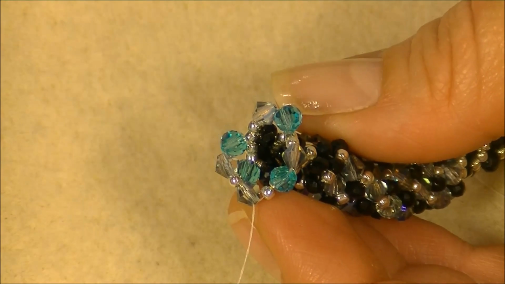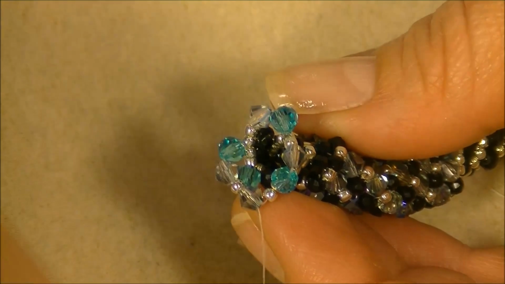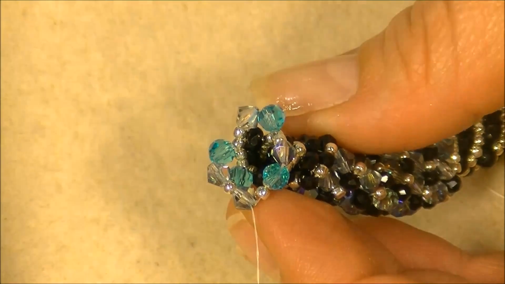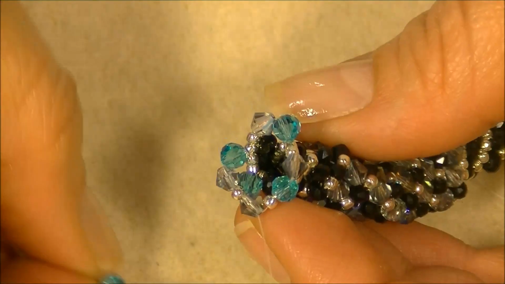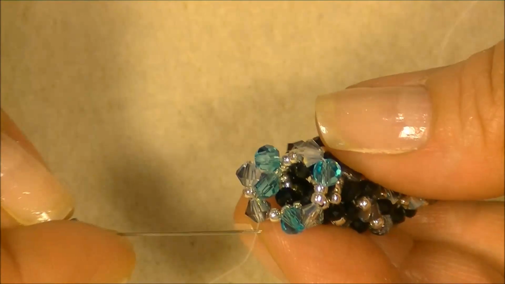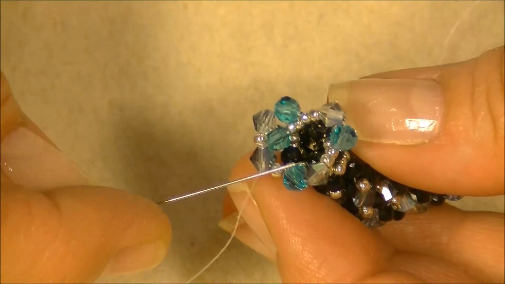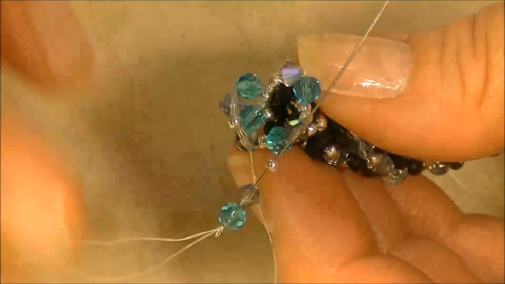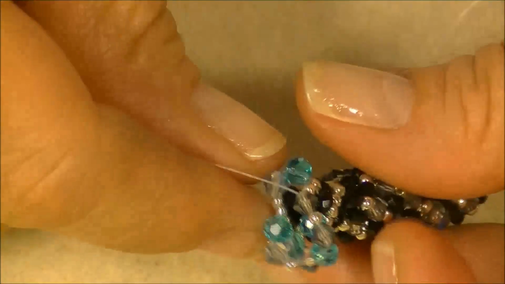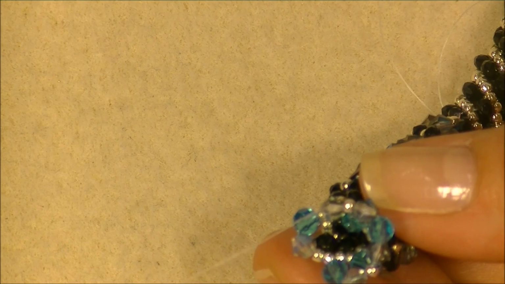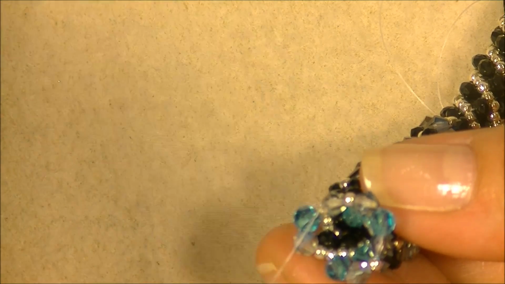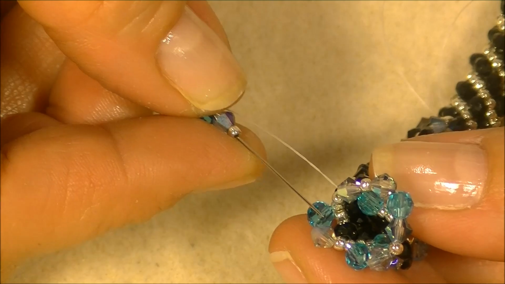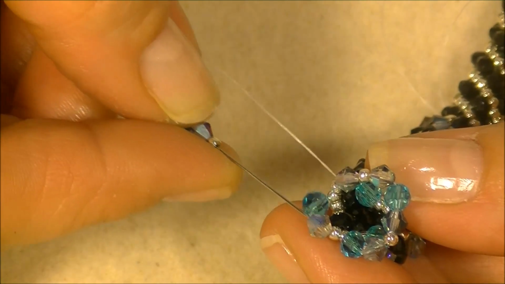And now we are going to do the same thing again. Round, bicone, 11/0. It's like this. Now we're exiting this bicone here. We're going to skip over our next big bead and go into the bicone after it. And again, pick up a round, a bicone, and an 11/0. Skip over your biggest bead, which would be this round, and go into the bead after it, which is this bicone.